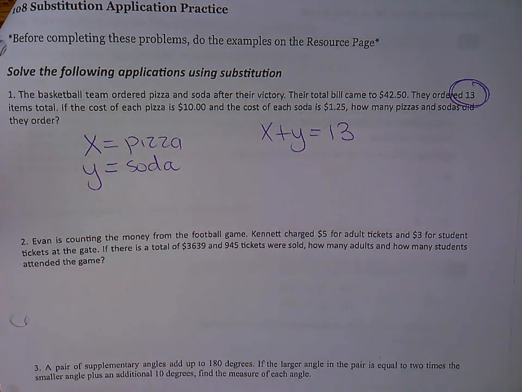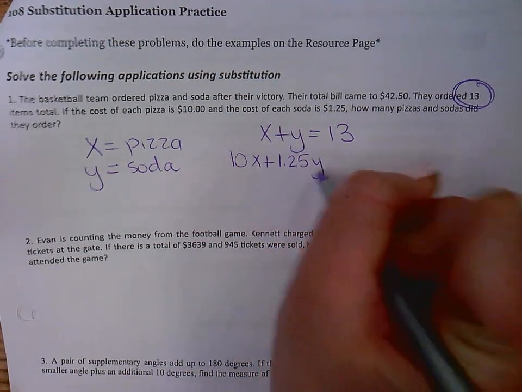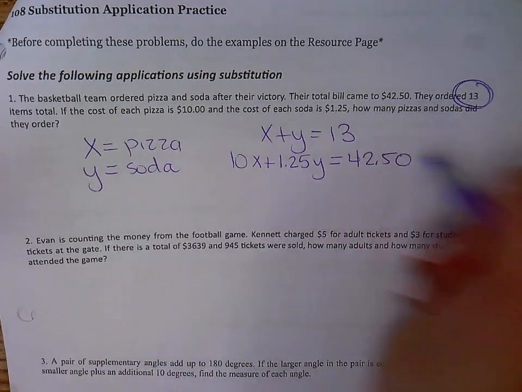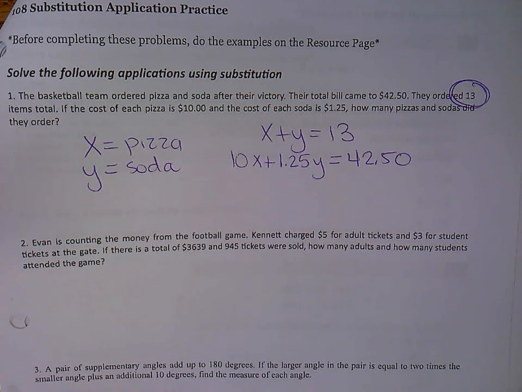10x plus 1.25y has to be my total bill, $42.50. So I should be using all the information from the problem. So this could work as substitution or elimination. If you like elimination, you could multiply through and get rid of the x's. But if you like substitution, you could solve up here for x or y and substitute it into the bottom equation. So I'm going to choose elimination because multiplying by -10 is pretty easy to do on that top row.